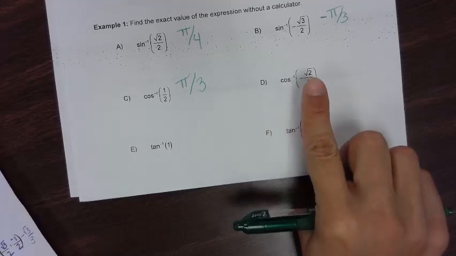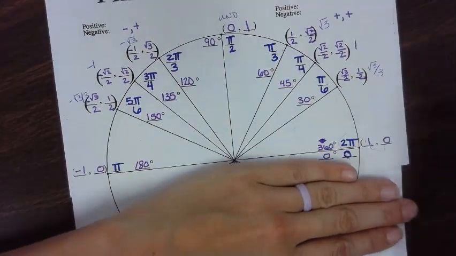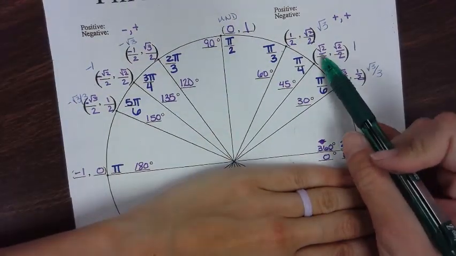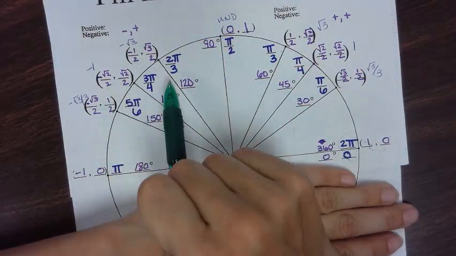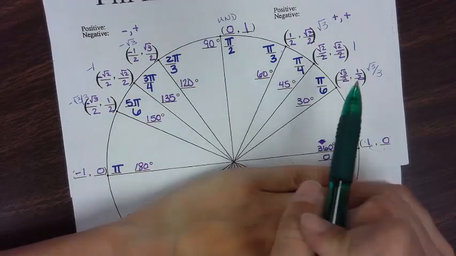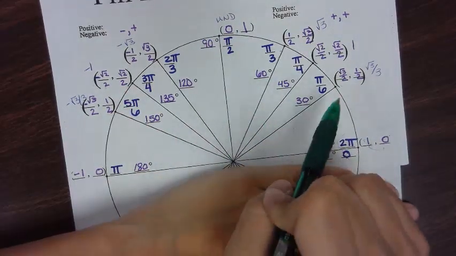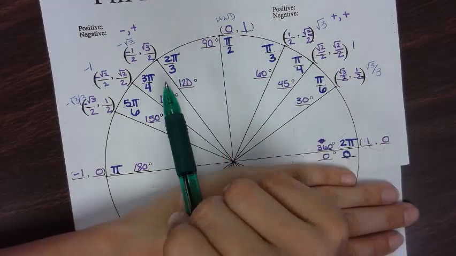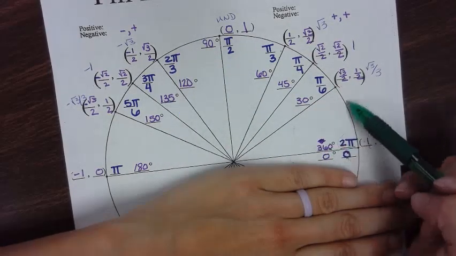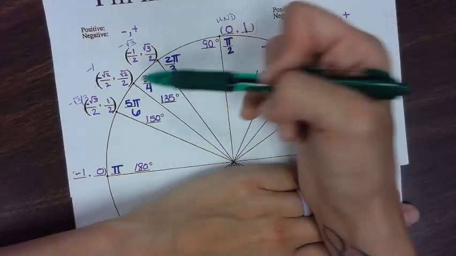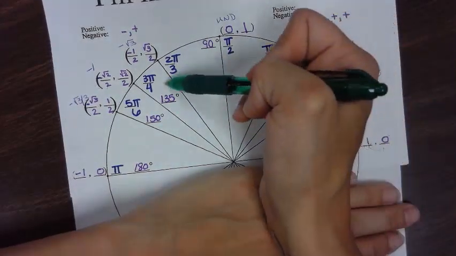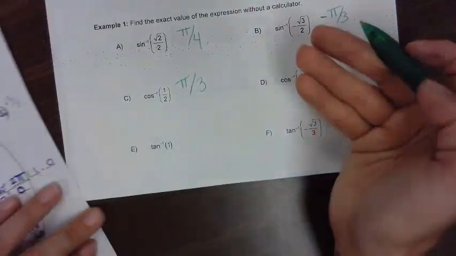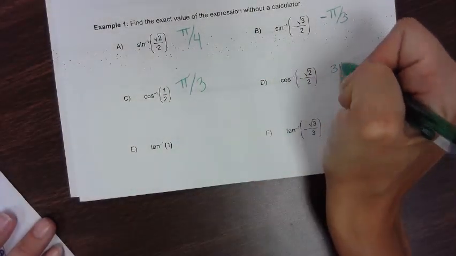Okay, cosine negative square root of 2 over 2. Cover that bottom. First coordinate, negative square root of 2 over 2, right there. Now 3 pi over 4. Remember what sine we ran into that we couldn't go counterclockwise because we ran into the domain restriction? Well, here, if we go to 3 pi over 4, did we run into a problem? Nope, I could get there just fine. So my answer is 3 pi over 4.